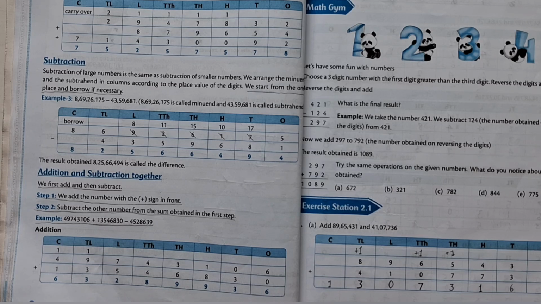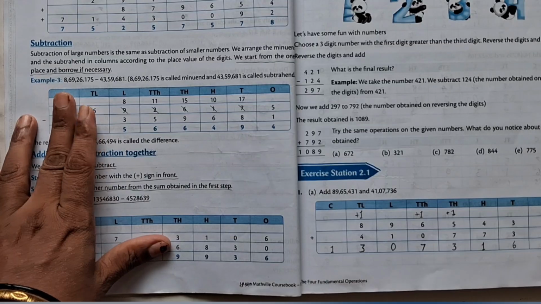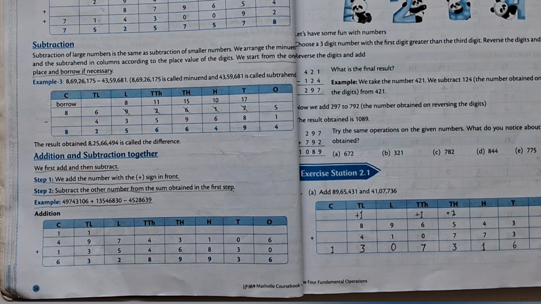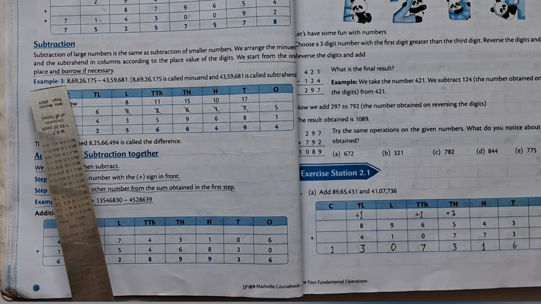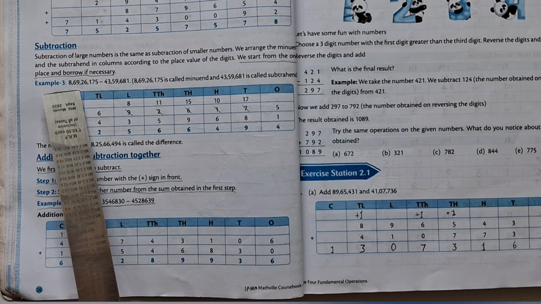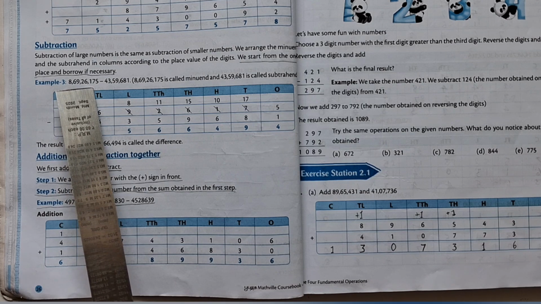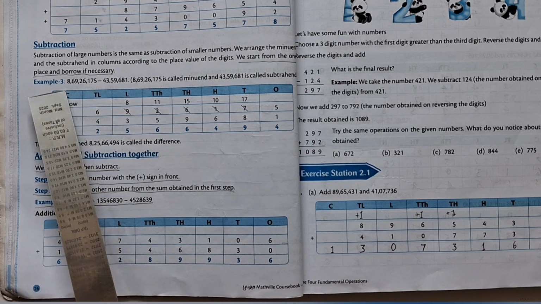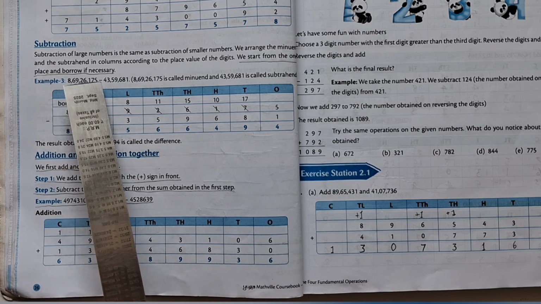Our textbook gives here example 3. Let's read this one. 8 crore 69 lakh 26,175. This figure we call the minuend.